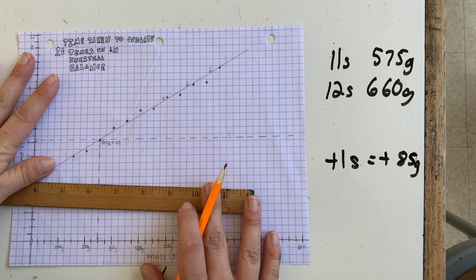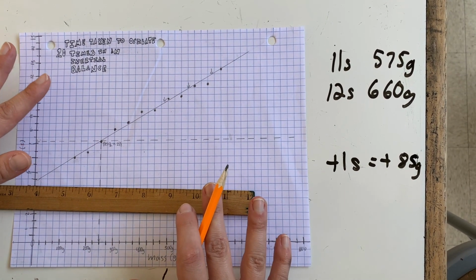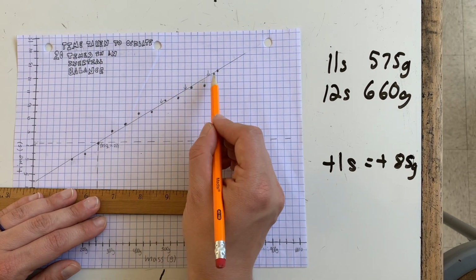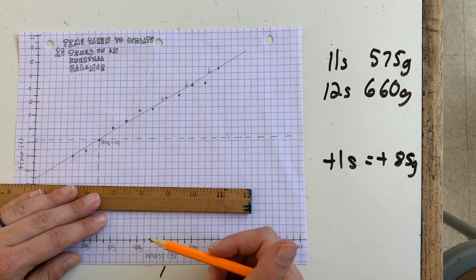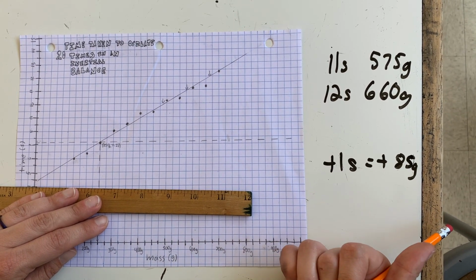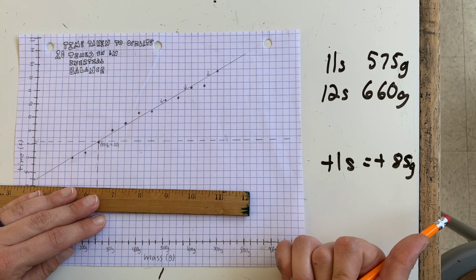Now, your graph might be slightly different. You probably will end up with a slightly different set of numbers. But if you choose any 2 points that are 1 second apart, you can figure out the unit rate. And what we're doing here is actually very similar to finding the slope, which is something you will do in 8th grade math.